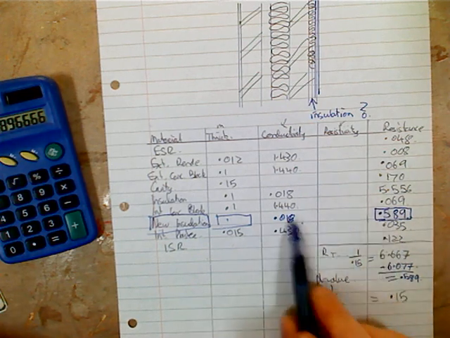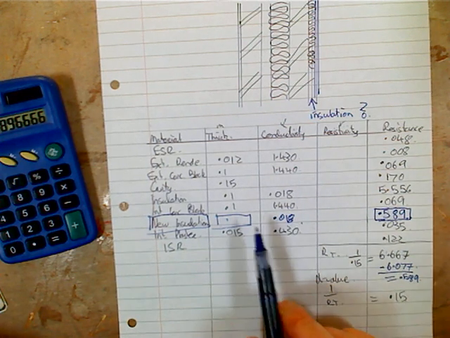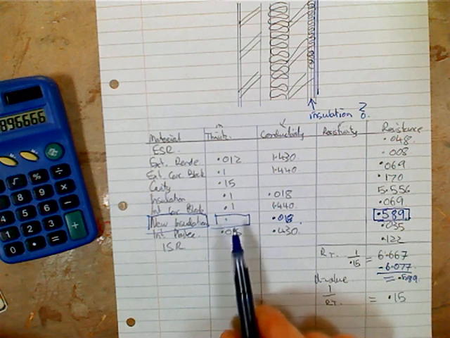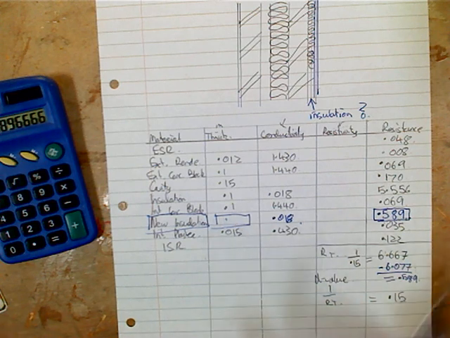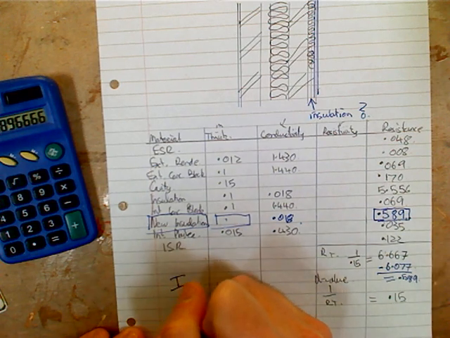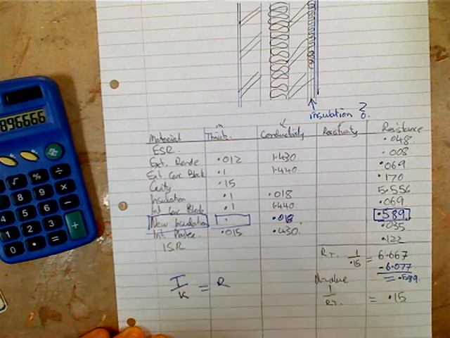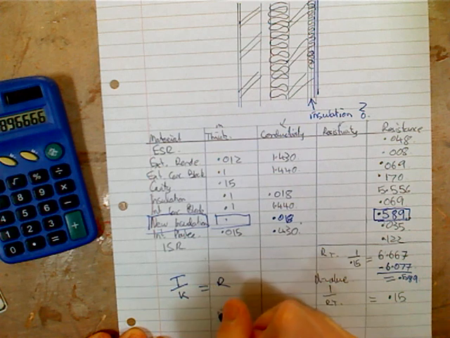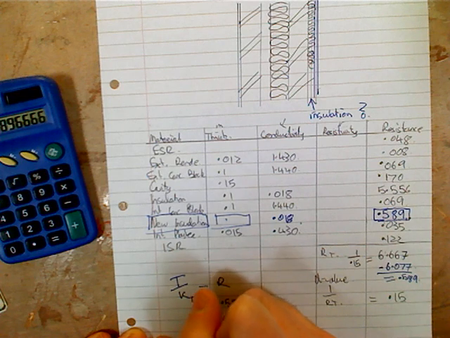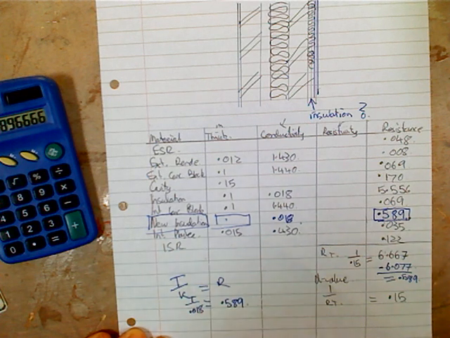Now I have 2 of my 3 pieces of information for my equation here to find the thickness. What is my equation? My equation is T over K equals R. Let's put in the values. R is 0.589. T, we're still looking for, over 0.018.